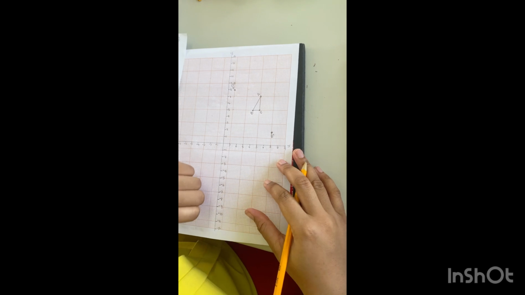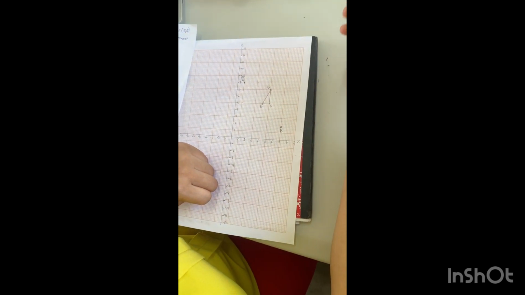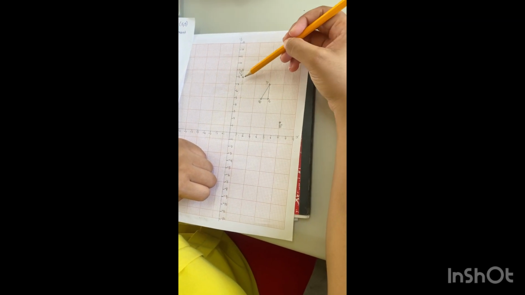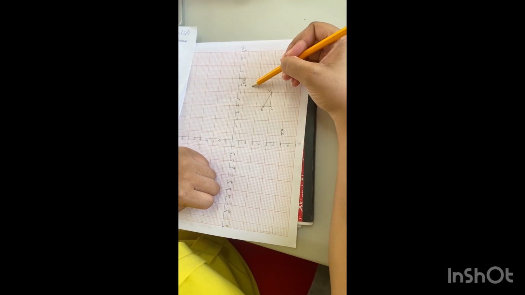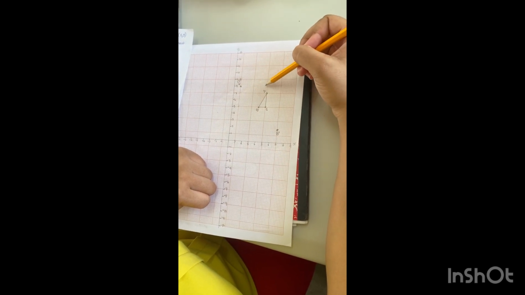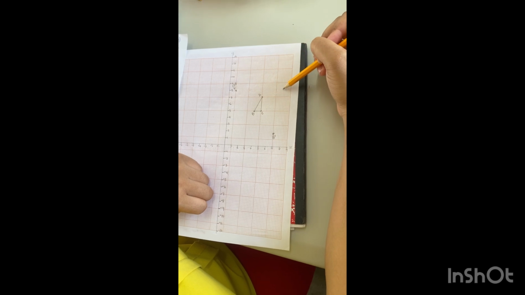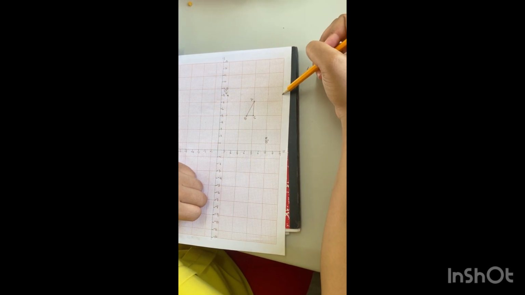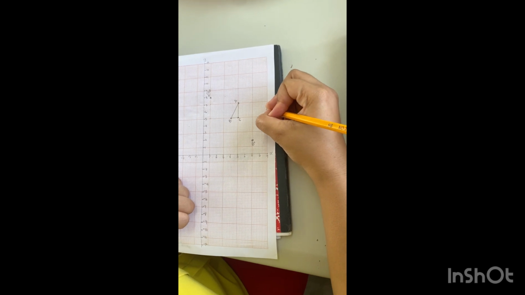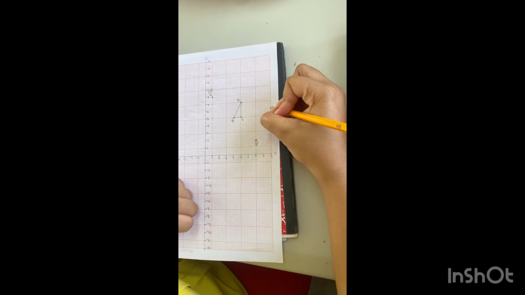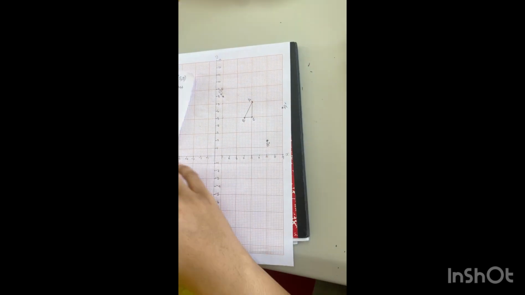So 8 movements on the x-axis, 2 movements on the y. So let's count. So it is 1, 2, 3, 4, 5, 6, 7, 8, 1, 2. And I just put my point there and I label it. So that is A prime.